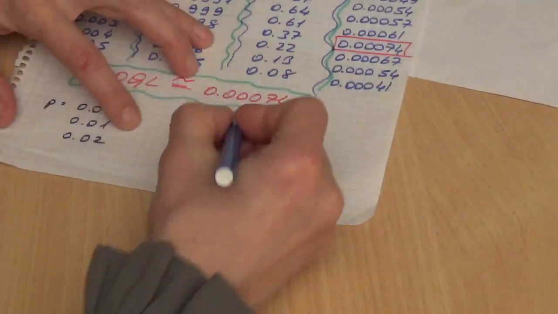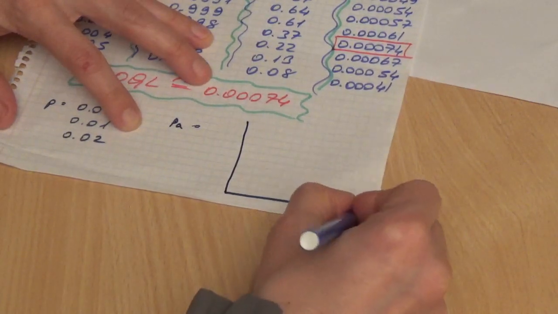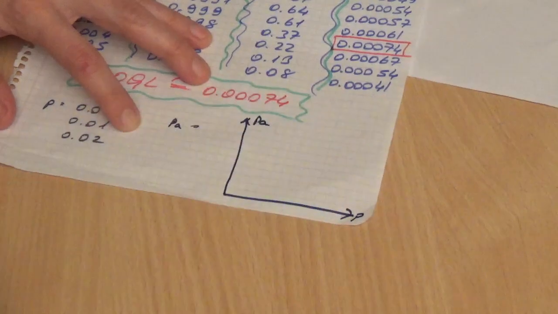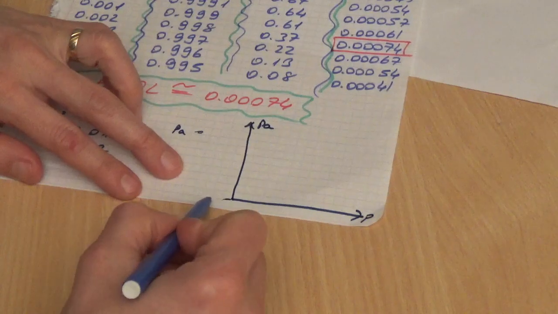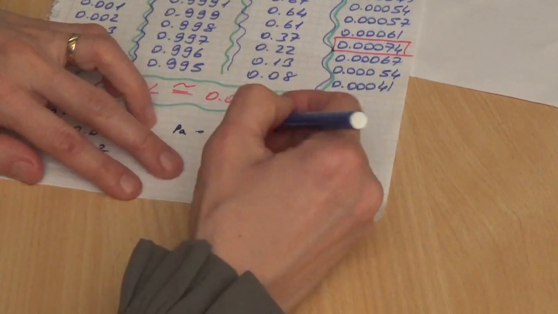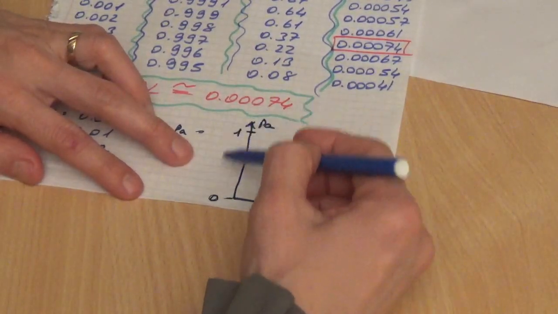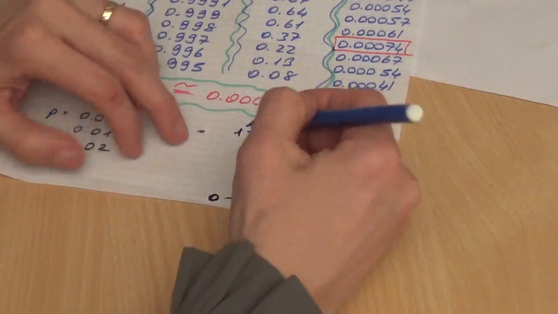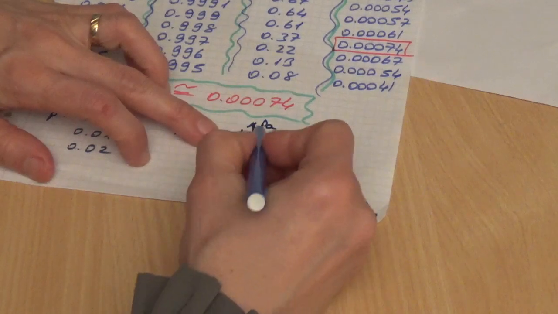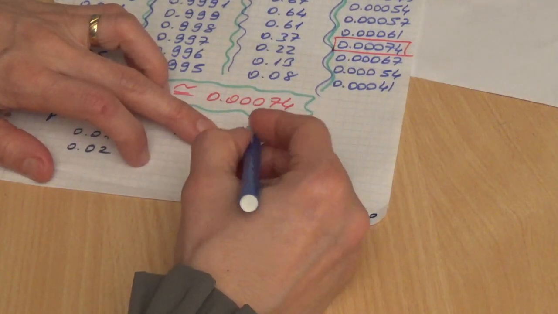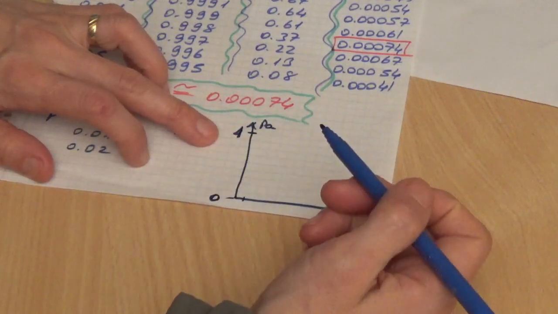For example, let's draw the OC curve. Now in this OC curve, the important part is PA starts from 0 and ends at 1. So the values should be between 0 and 1, and we should find the P value that would give almost the probability of accepting that lot equal to 1.